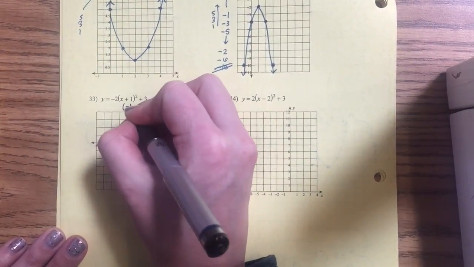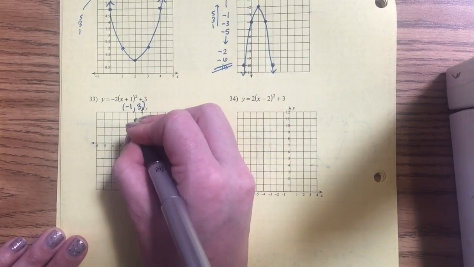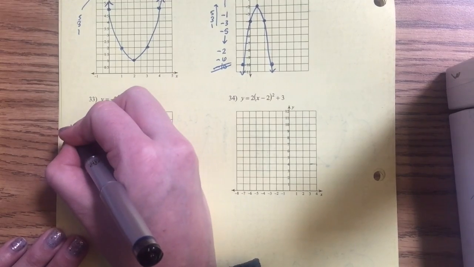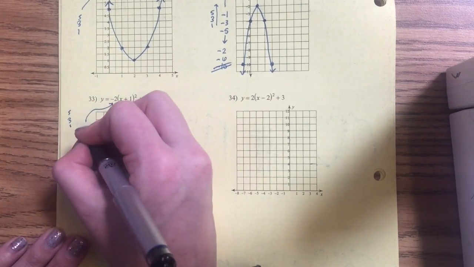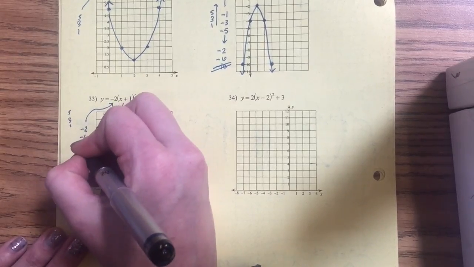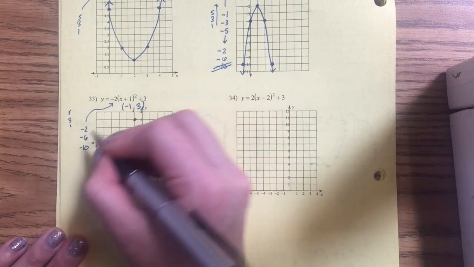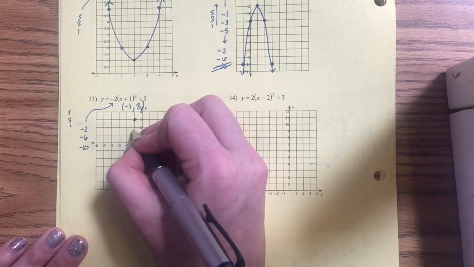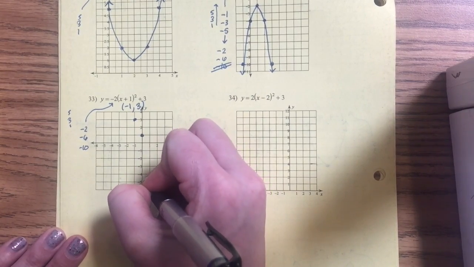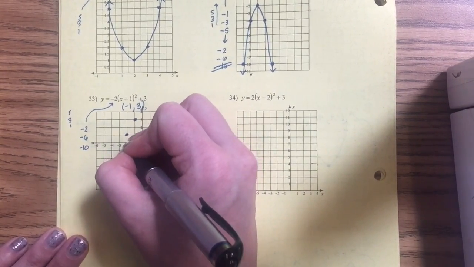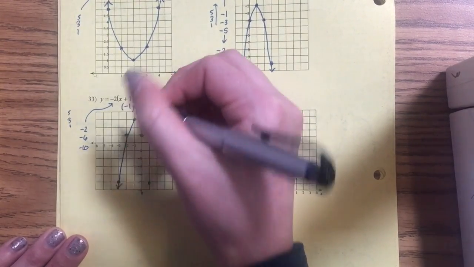Take out the vertex, change the first one, leave the second alone, left 1 up 3. My 1, 3, 5 is going to go down this time and times by 2, so negative 2, negative 6, negative 10 didn't fit last time, so I'm going to leave it. Down 2 over 1, down 6 over 1. And there's your parabola.